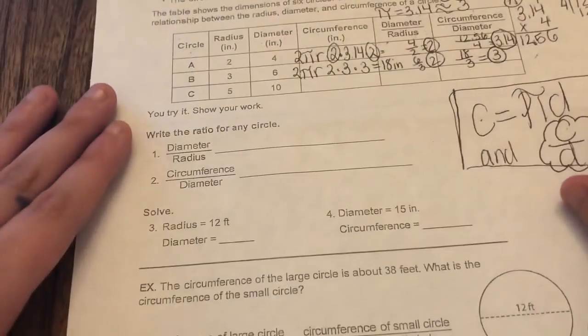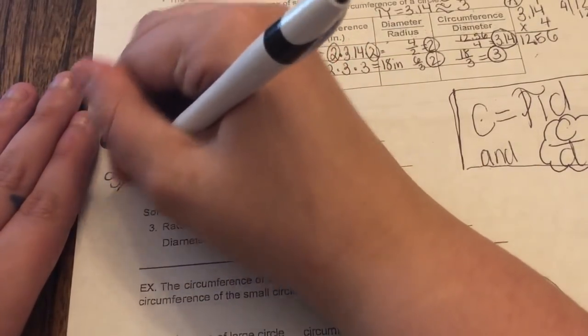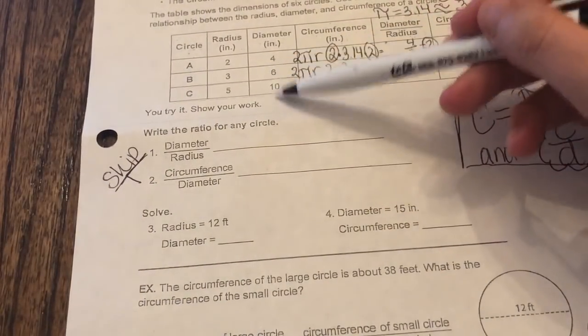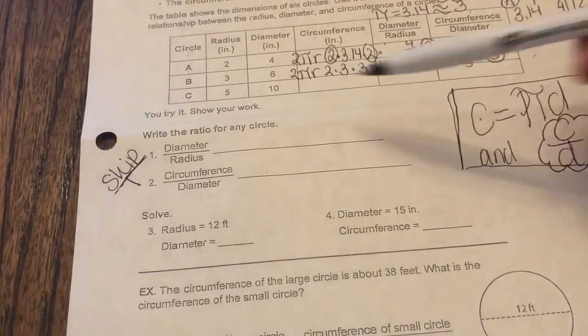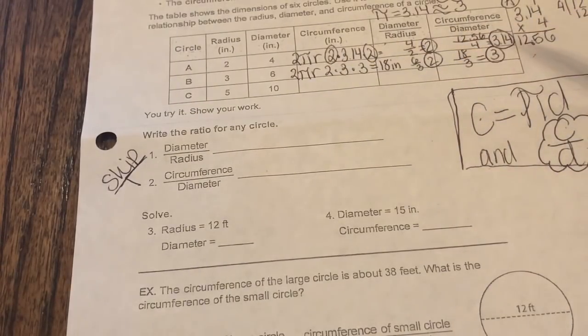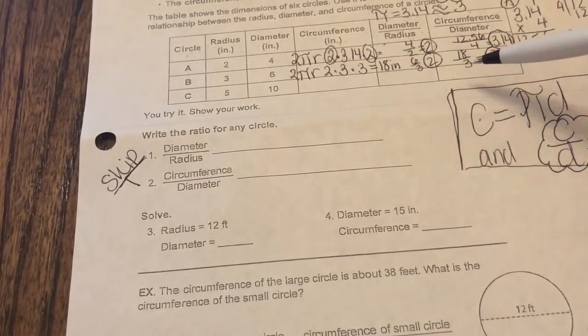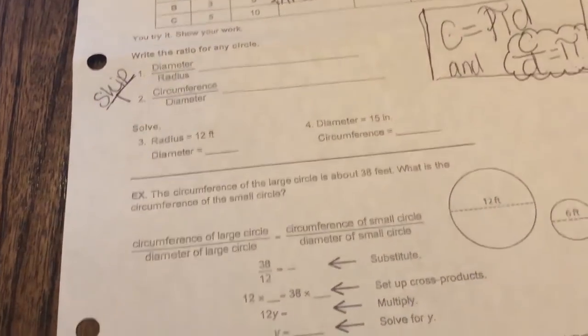All right, we're going to skip this part right here for now, just because we did it up here. But what I want you to do is try C. So take a little bit of time, pause the video, try out C, see what you get. At the end of the Nearpod, I will have this done for you.